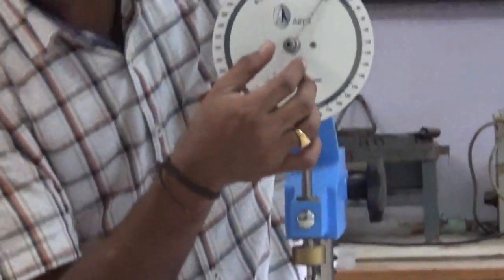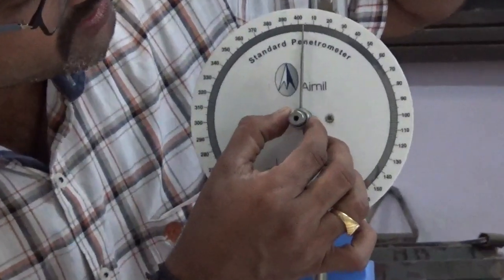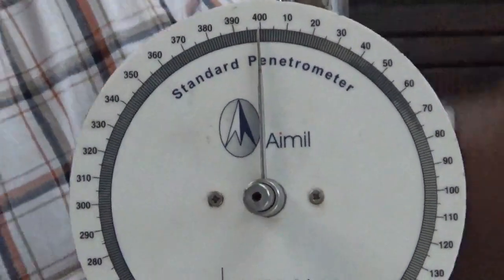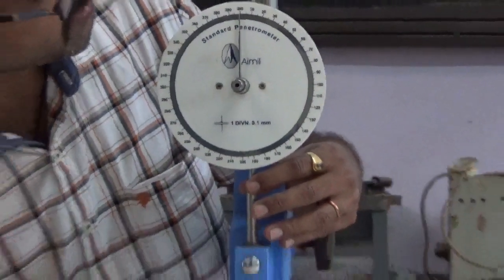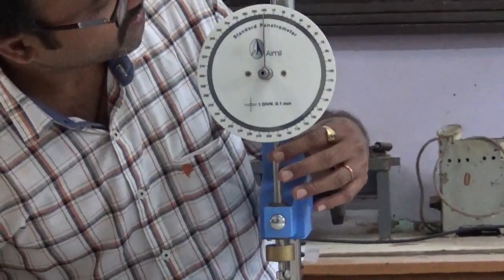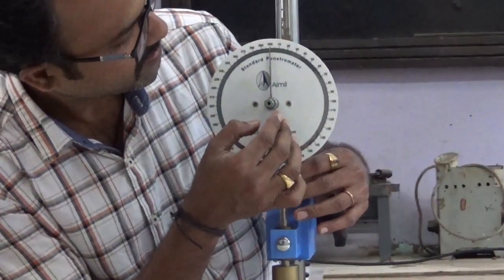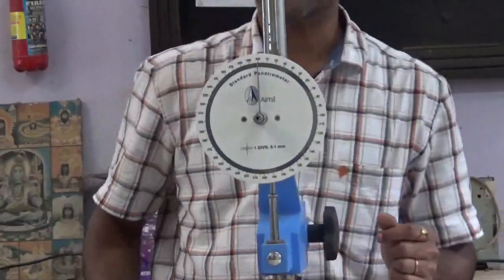Now we will note the initial reading. So I am going to set my initial reading to 0. Just rotate this arm, and here is one fine adjustment screw. With the help of the fine adjustment screw, you can do the fine adjustment to get exactly 0 reading. So 400 means it is a 0 reading.